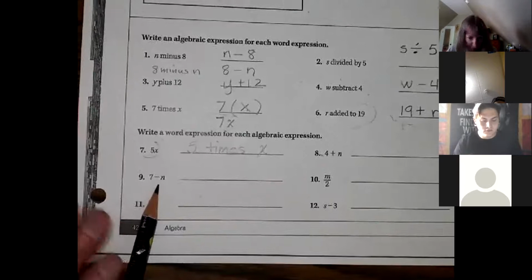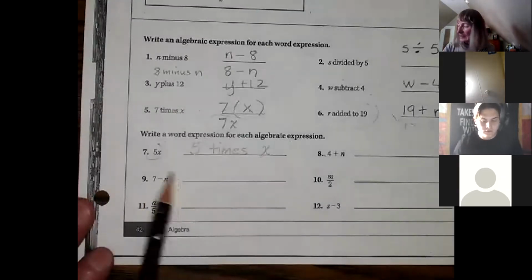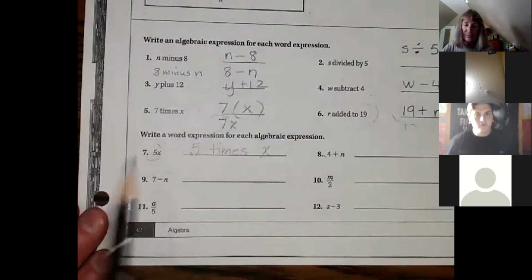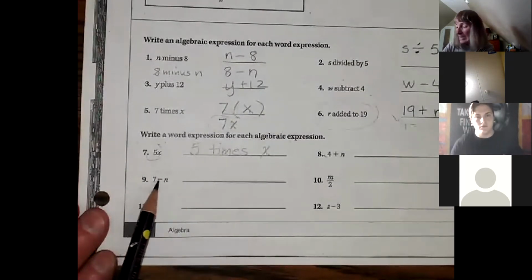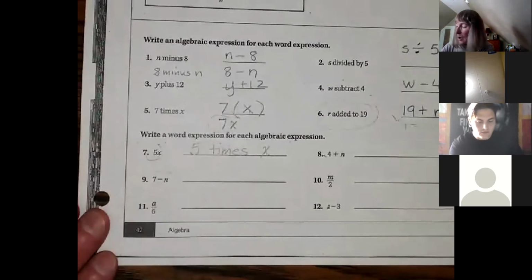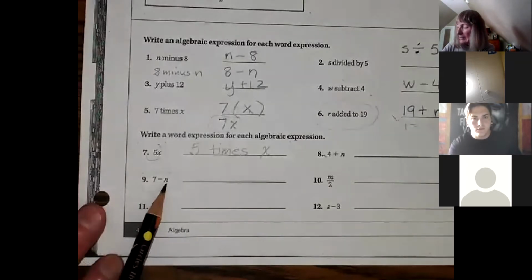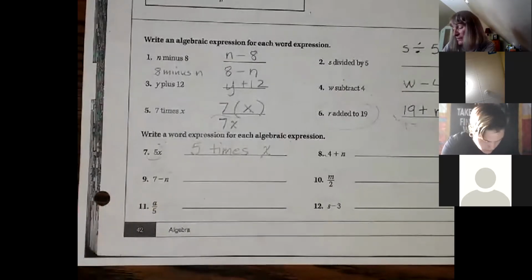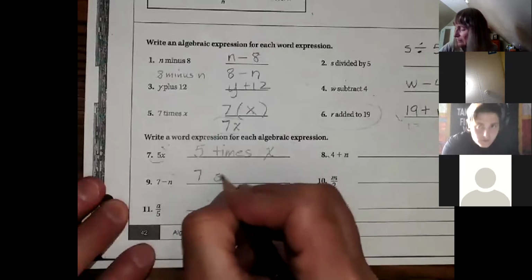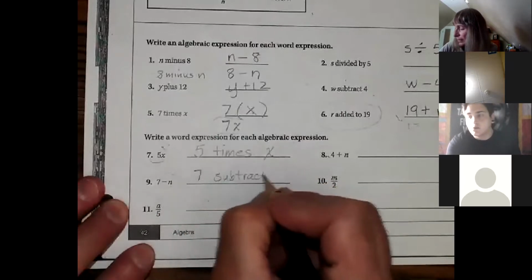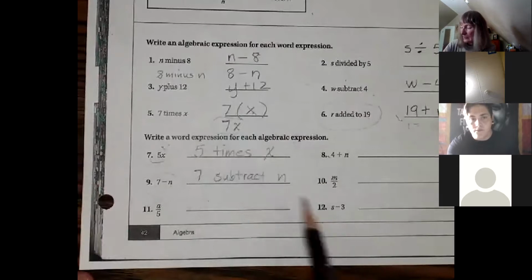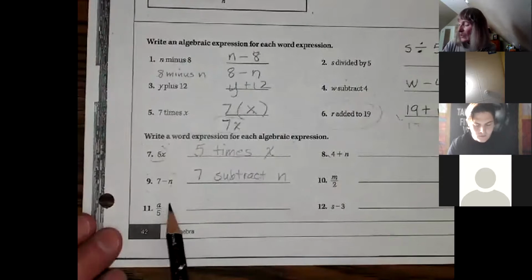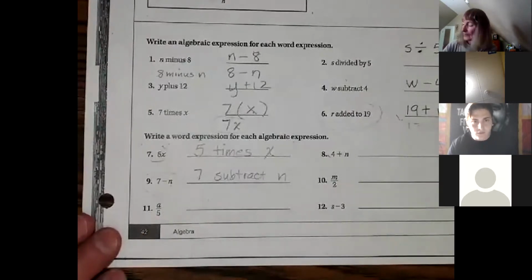Lots of words that we can use to describe this one. We could say 7 subtract n. You could say 7 minus n. Or you could say n less than 7. My favorite way is 7 subtract n. And I don't think there's any way to misinterpret this. Okay, that one's division.